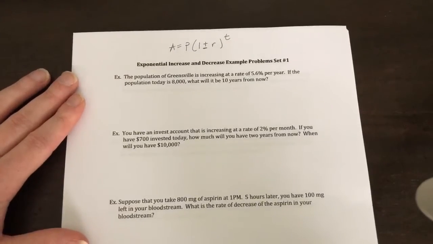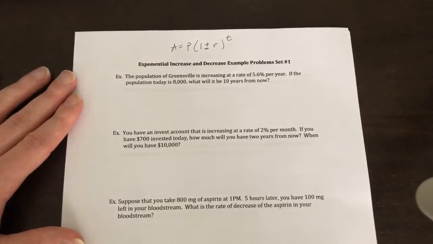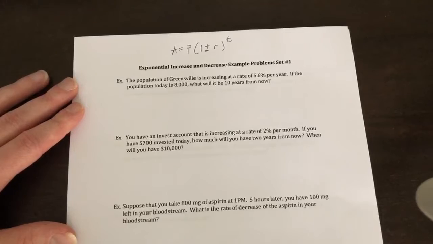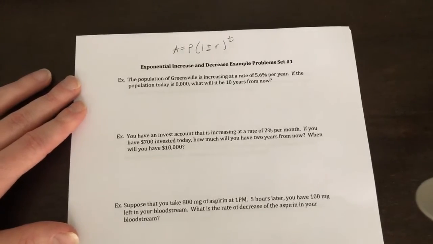Your A is your final amount. Your P is going to be your principal amount. Your R is your rate of growth. And your T is going to be your time in years or weeks, just depending on what the rate is. Okay? So first example, it says the population of Greensville is increasing at a rate of 5.6% per year. If the population today is 8,000, what will it be 10 years from now?